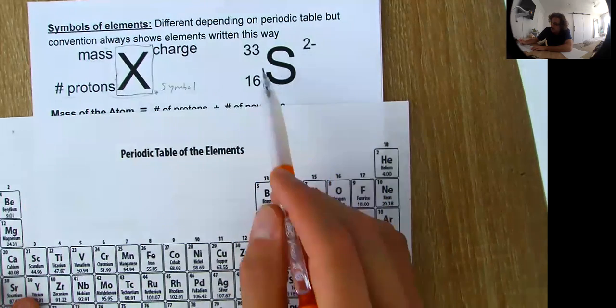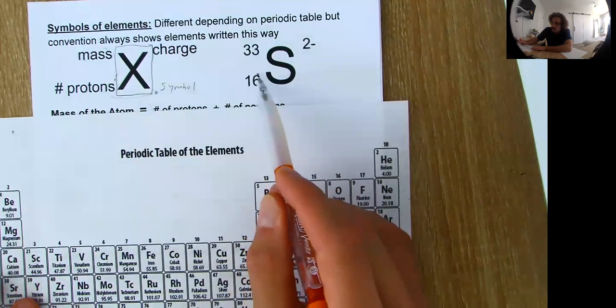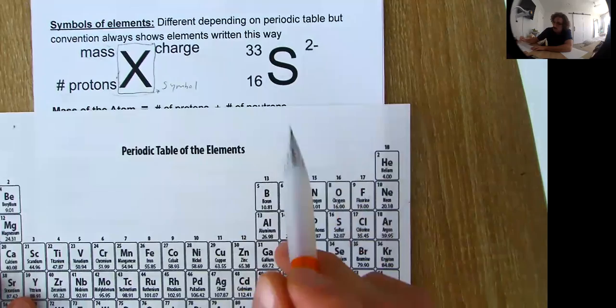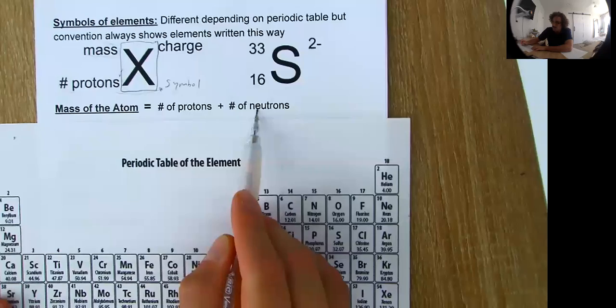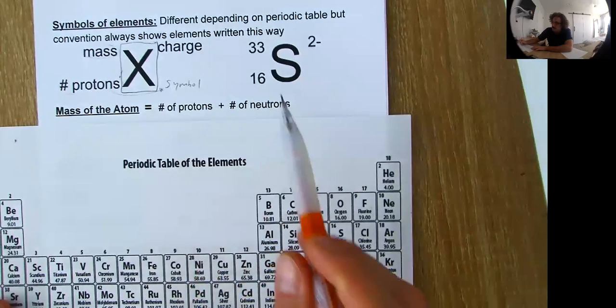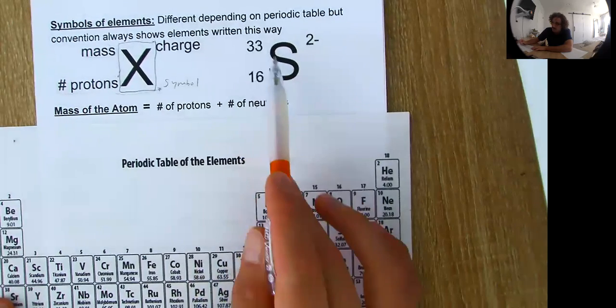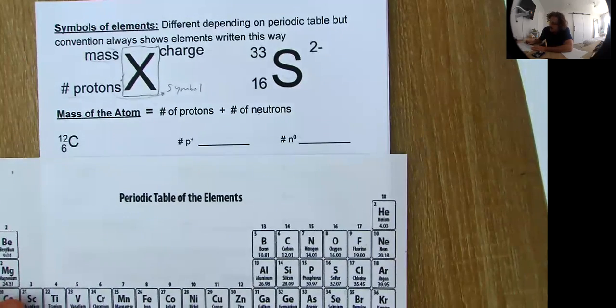Sulfur, S for sulfur, has 33 as a mass number, and it has 16 protons, each with a mass number of 1. And then the charge is 2 minus. That's a negative 2 charge. The mass number equals the number of protons plus the number of neutrons. So simple math would tell you that there are 16 protons here, and if the mass number is 33, that gives you, I think 17 is the right answer. I'm just not confident. I'm going to check myself with a calculator. So I checked, and yeah, 17 is the right answer. Good, good.